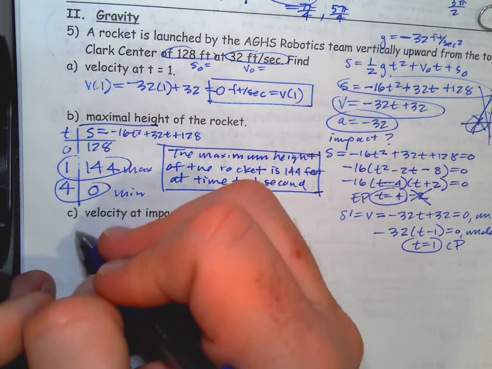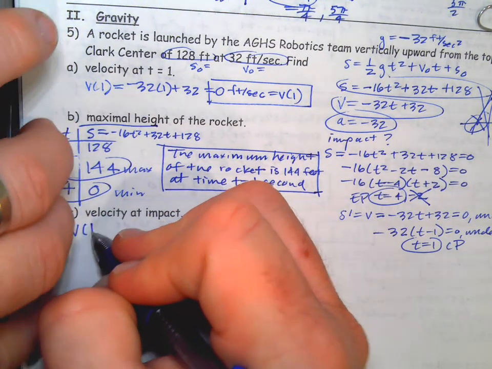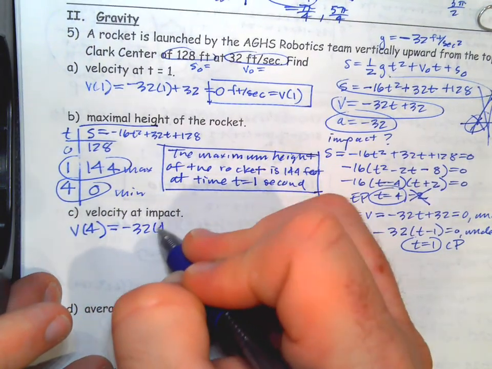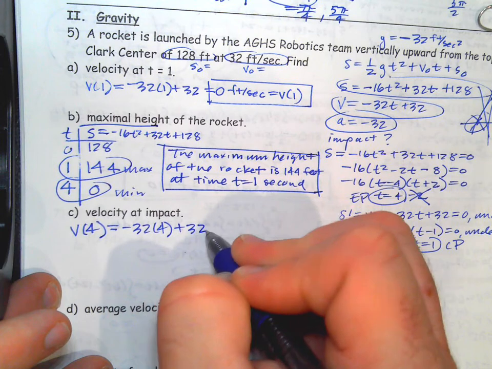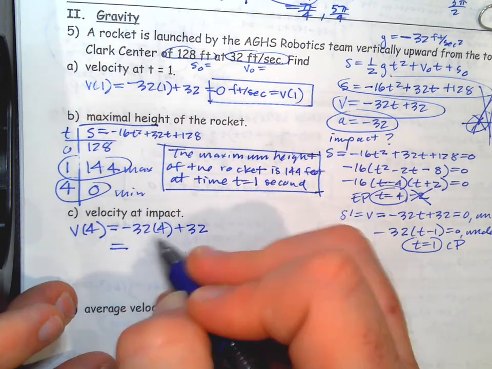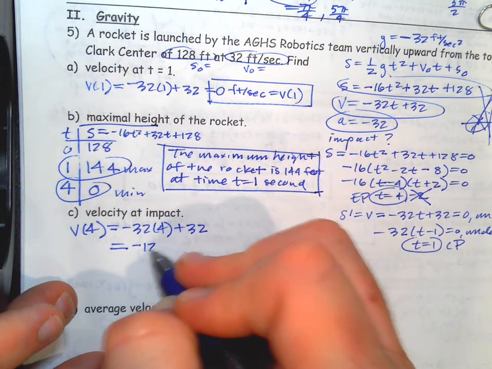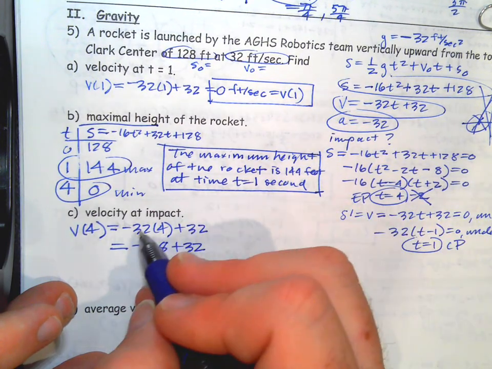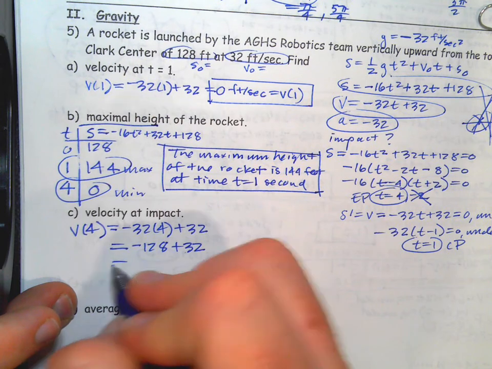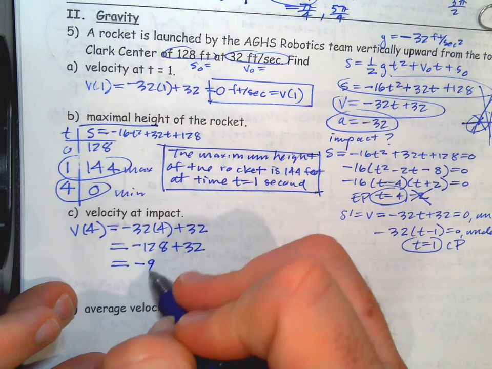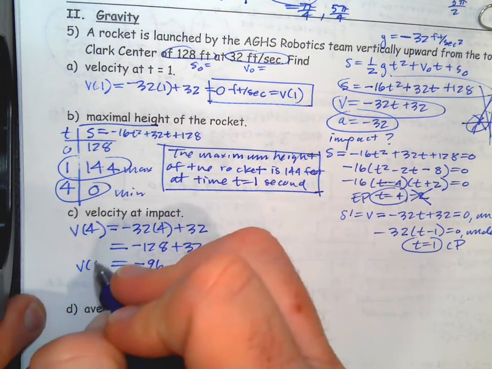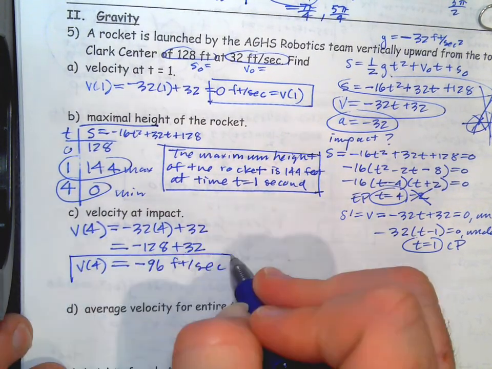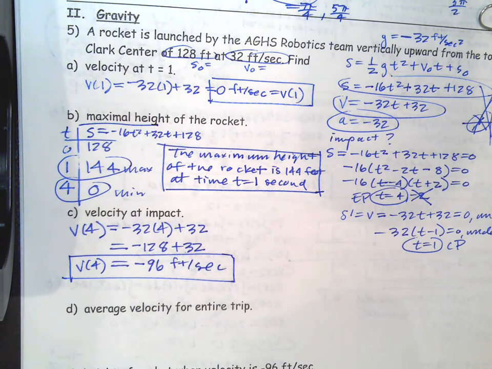Velocity of impact. Well, we already found time of impact was 4. So we've got to plug that into the velocity equation. So just show your work, show your setup. So this is going to be negative 128 plus 32, right? 4 times 32 is 128. So that's going to be negative 96 feet per second. And it should be negative. It's coming down, right? When it hits the ground, it should be negative.